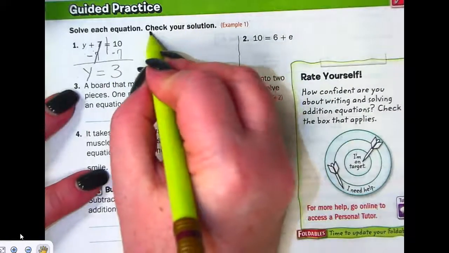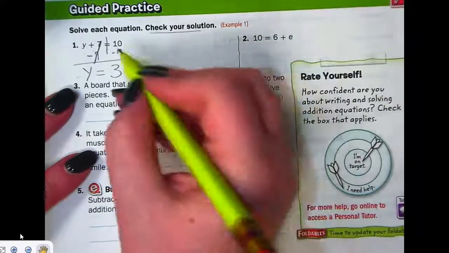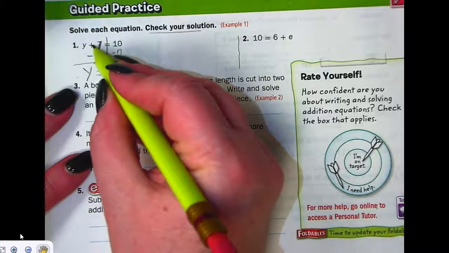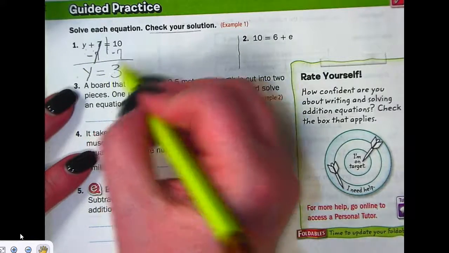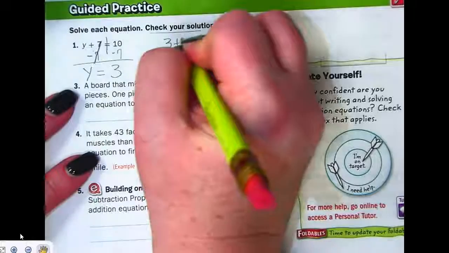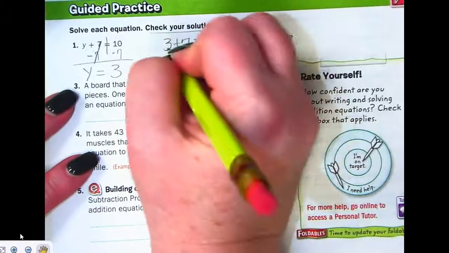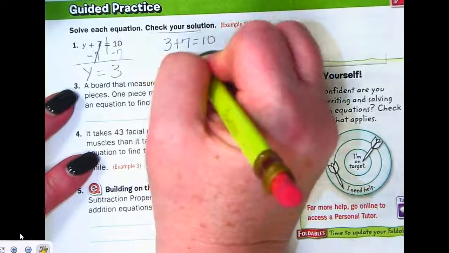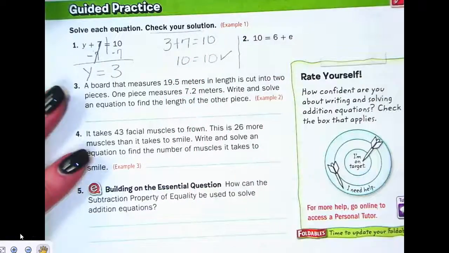And then the directions say check your solution. So I'm going to use substitution, rewrite, but I'm going to change the y to a 3. 3 plus 7 equals 10. 3 plus 7 is 10, so 10 does equal 10. Check.